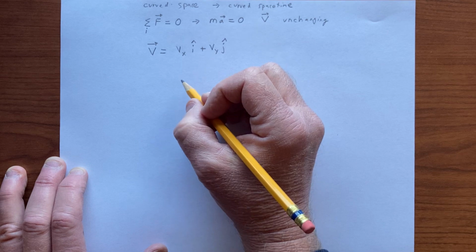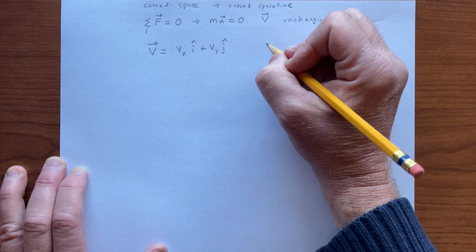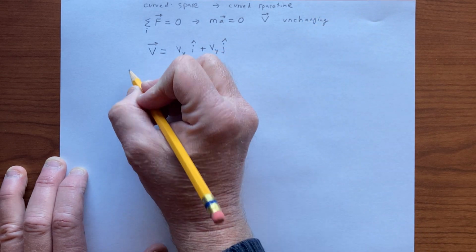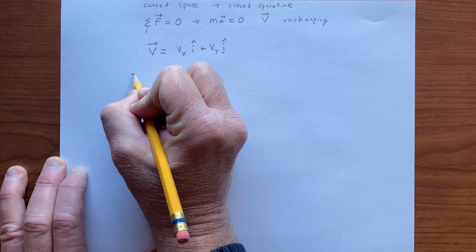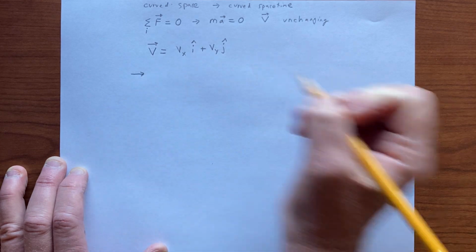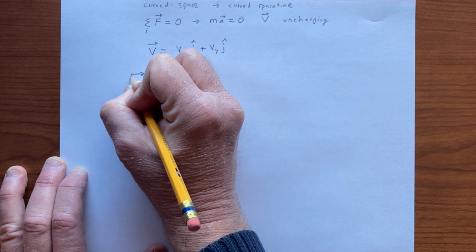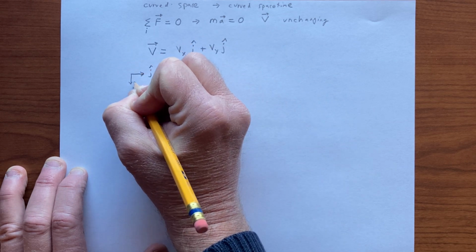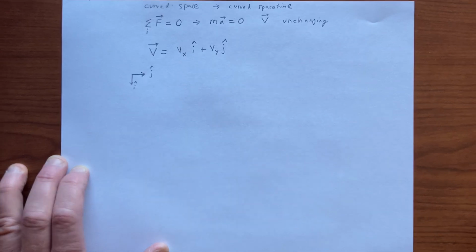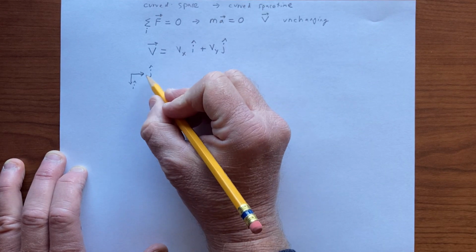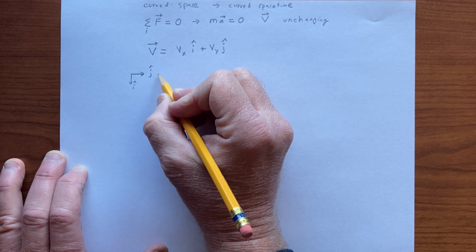But in a flat space, there's no ambiguity about, if this is the y direction, then that's the j hat, and if this is the x direction, that's the i hat, and of course that direction is unchanged.